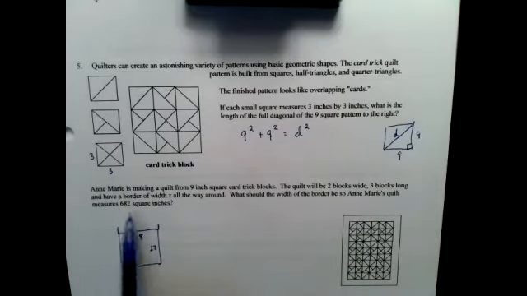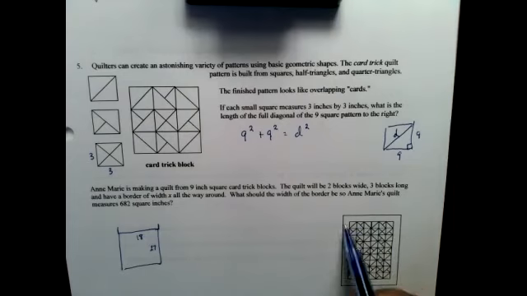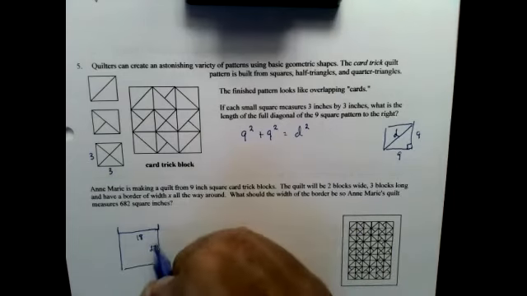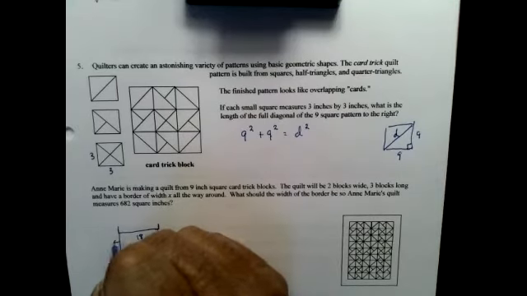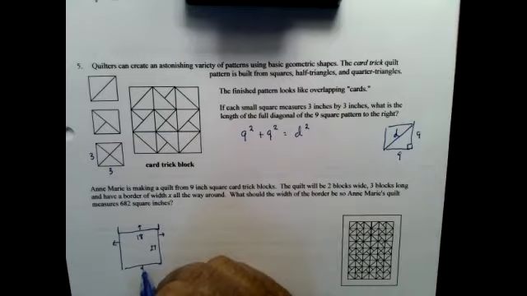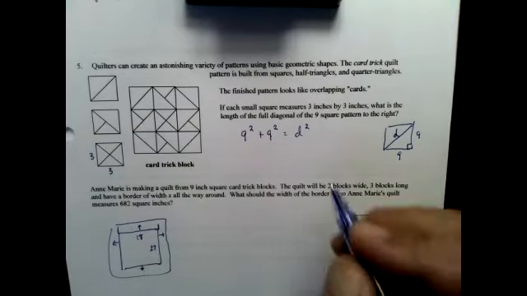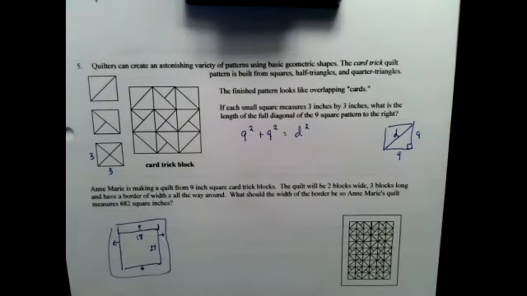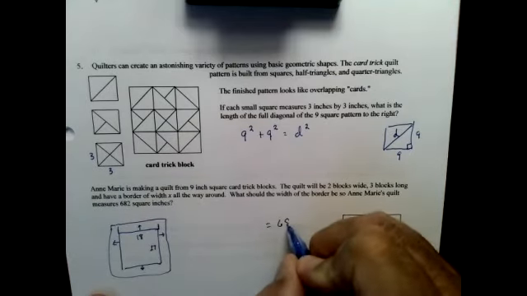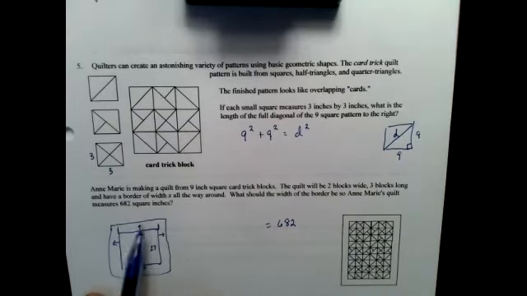They want to do this and then have a border size of X all the way around. So you can see this border going around to make it of size X. How much farther out on each side am I going? Well, I'm going to go out X. We saw a problem similar to this a little while ago. Anne Marie's quilt measures 682 square inches. So if I want to find the dimensions of this, I know it has to equal 682 square inches. How far across is this right now? Well, here's an X, there's 18, and there's an X.